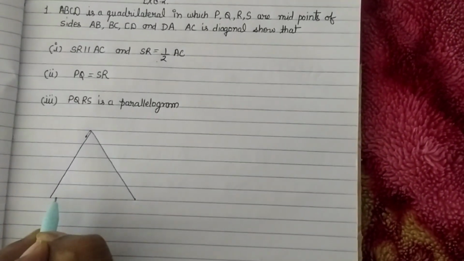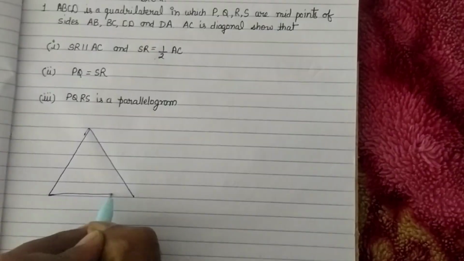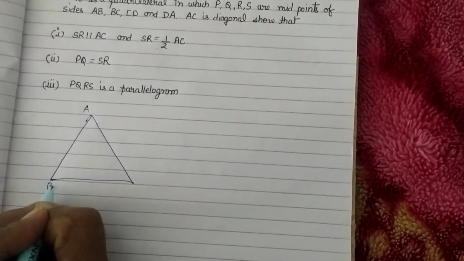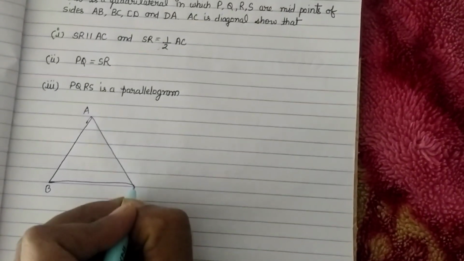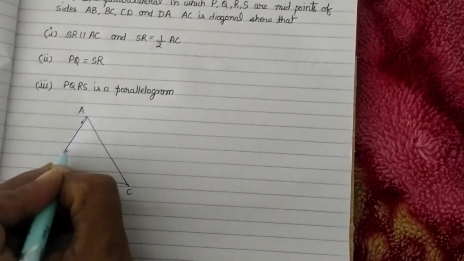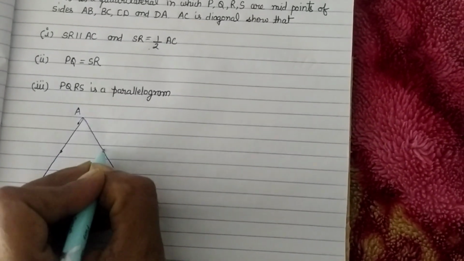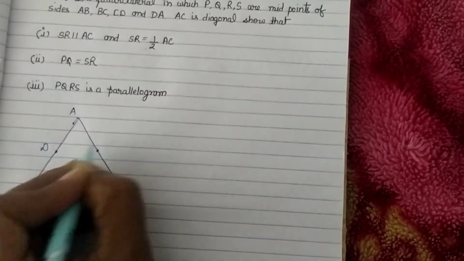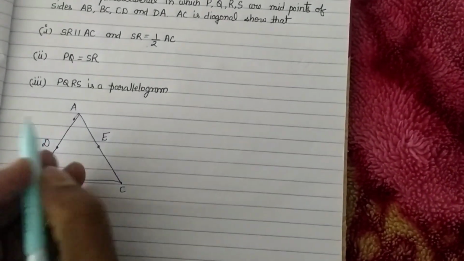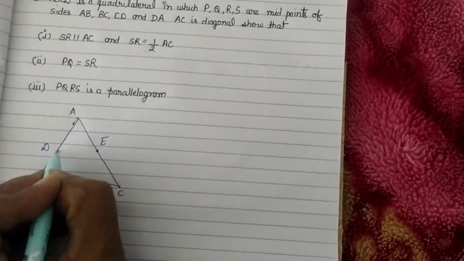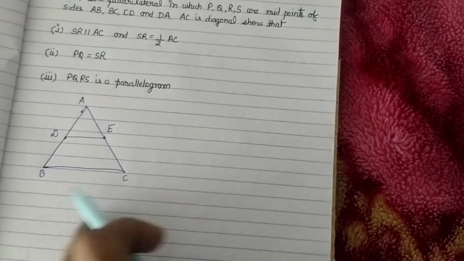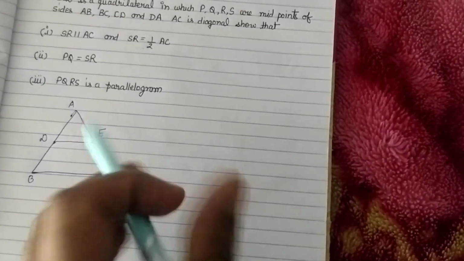According to the midpoint theorem, if we have a triangle ABC, and D and E are the midpoints of AB and AC respectively, then the line joining these midpoints will be parallel to BC and half of BC.